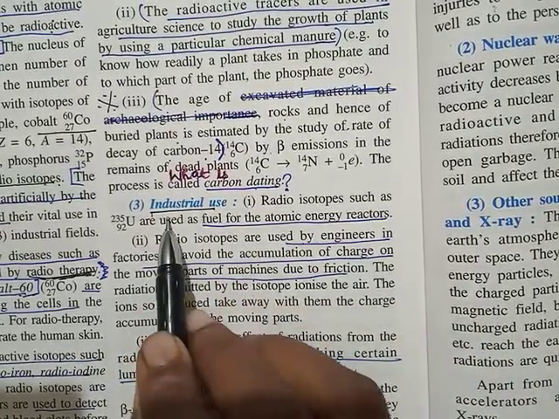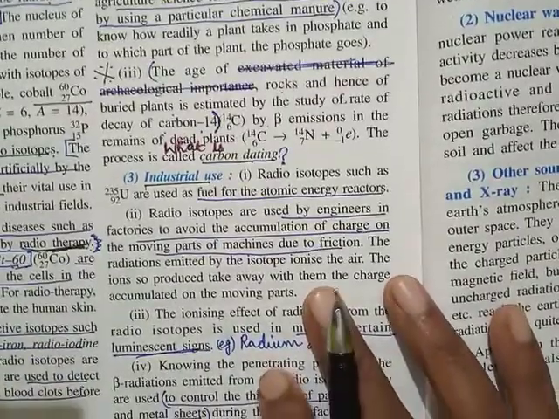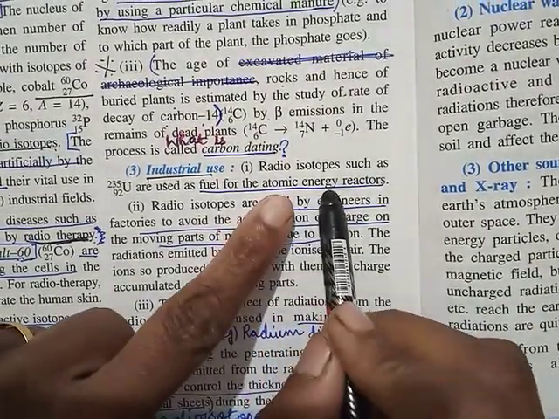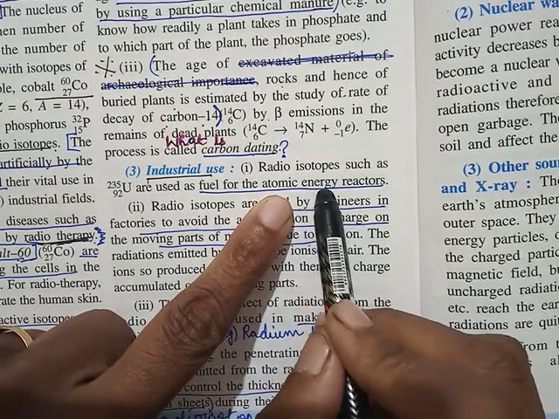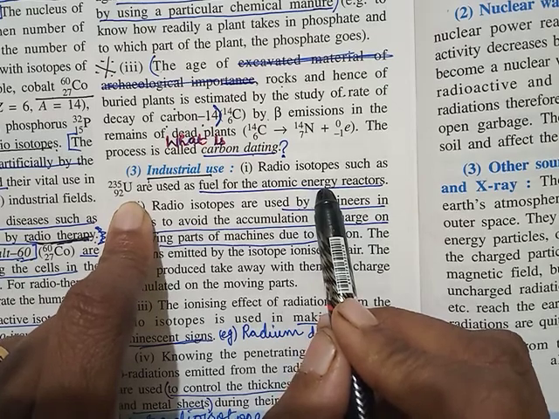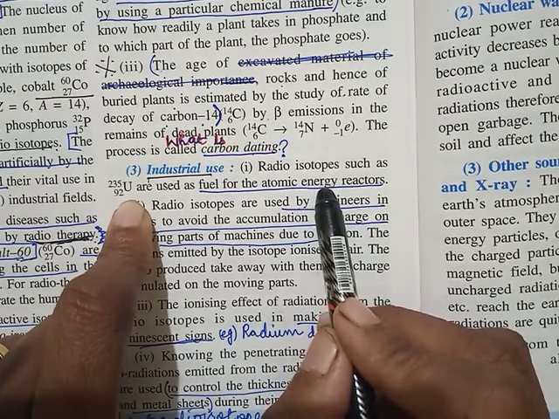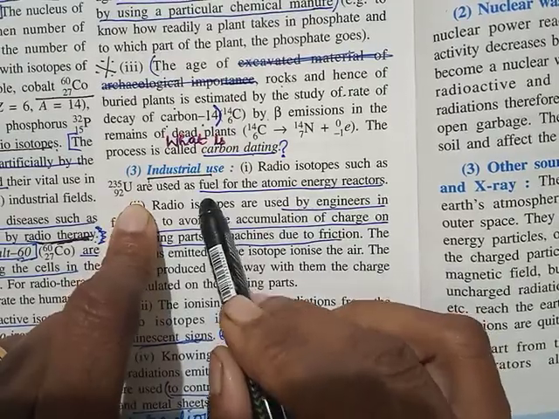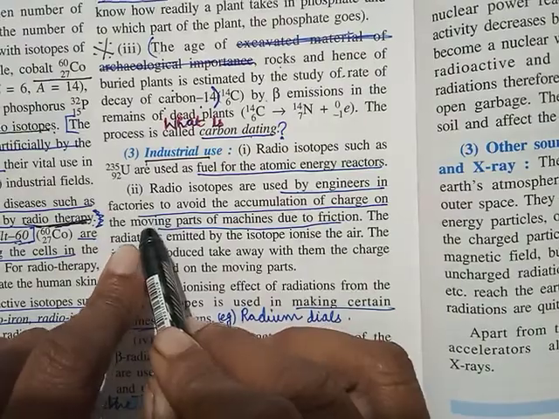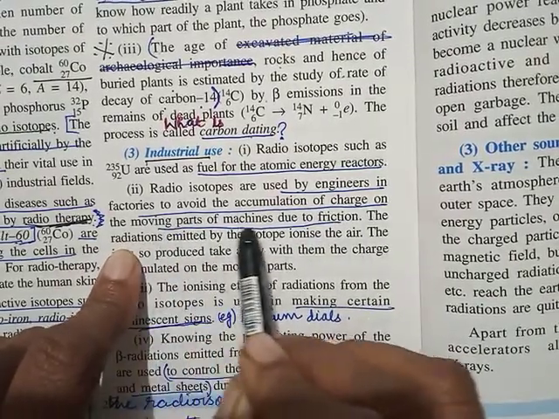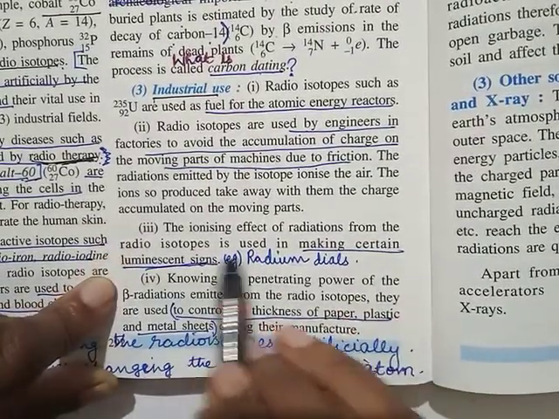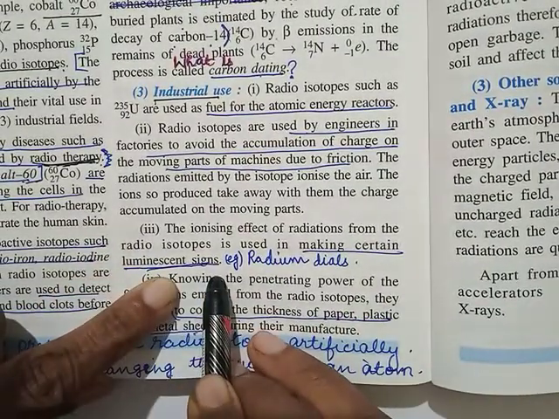Then comes the industrial use. Radioisotopes are also used as fuel for atomic energy reactors. For nuclear fission, not fusion, they use uranium as the fuel, and that is a radioisotope. Then they are used by engineers in factories to avoid accumulation of charge on moving parts of machines due to friction. The third interesting use is that they are used to make certain luminescent signs.